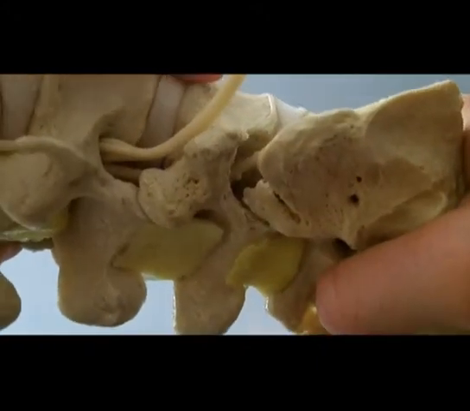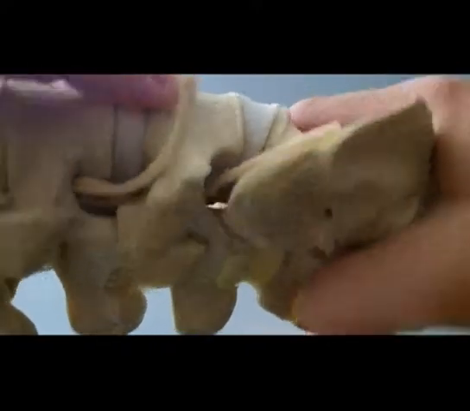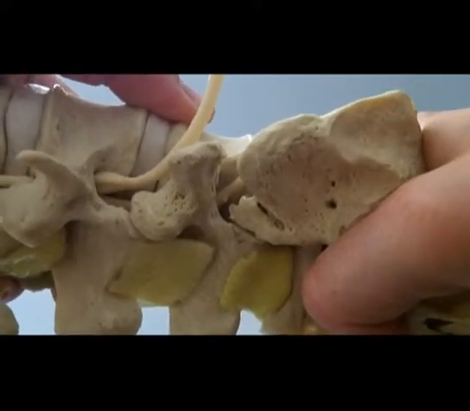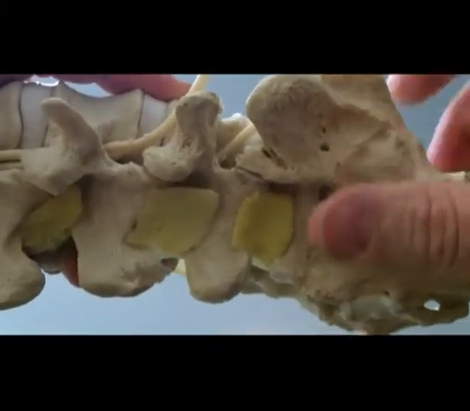This is one of the common causes of arthritis in the spine, is when the disc loses its height and approximates to those joints, and they rub and then create little bony spurs.